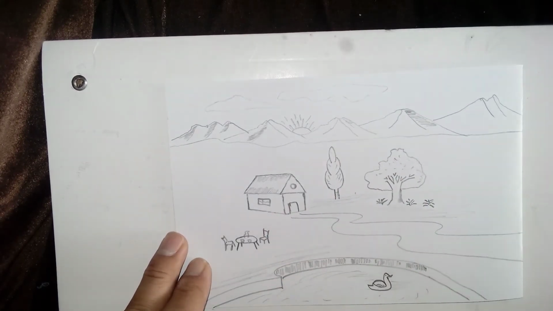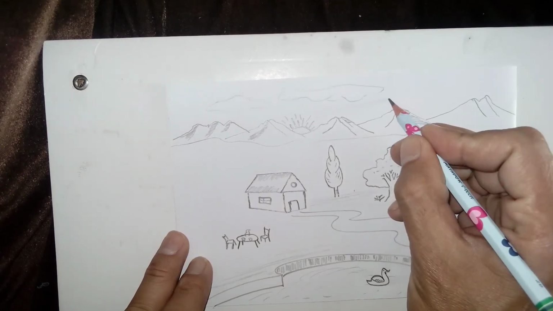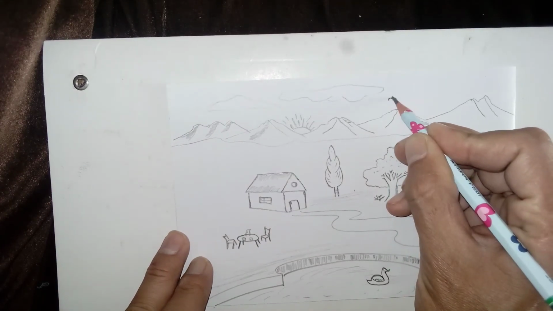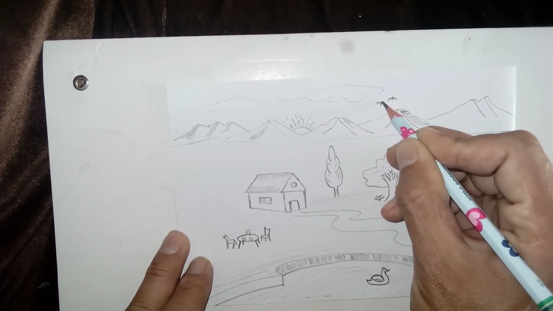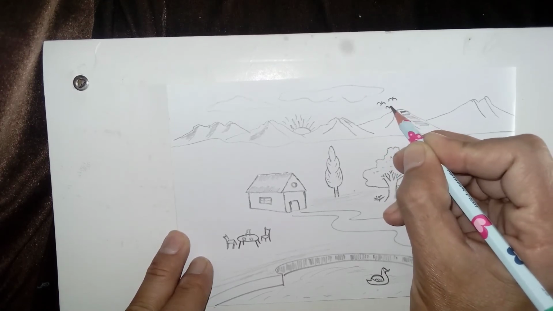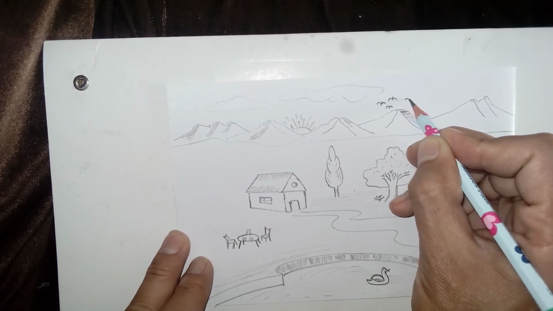Then we will make some birds in the sky, looking near to the trees and house.